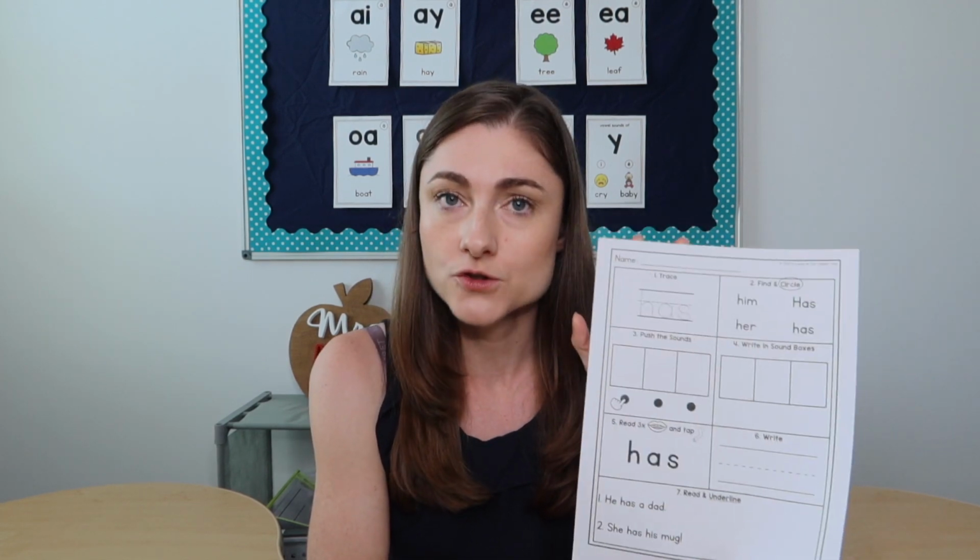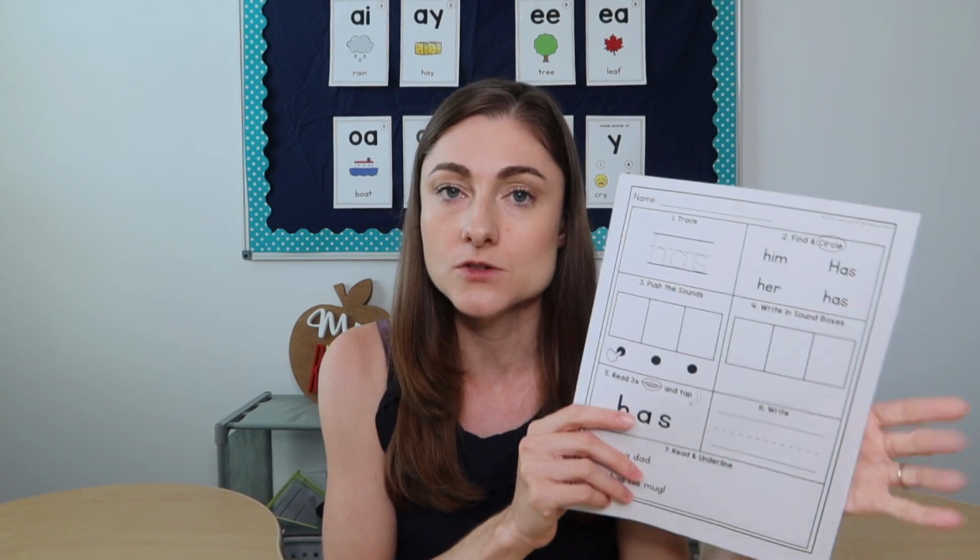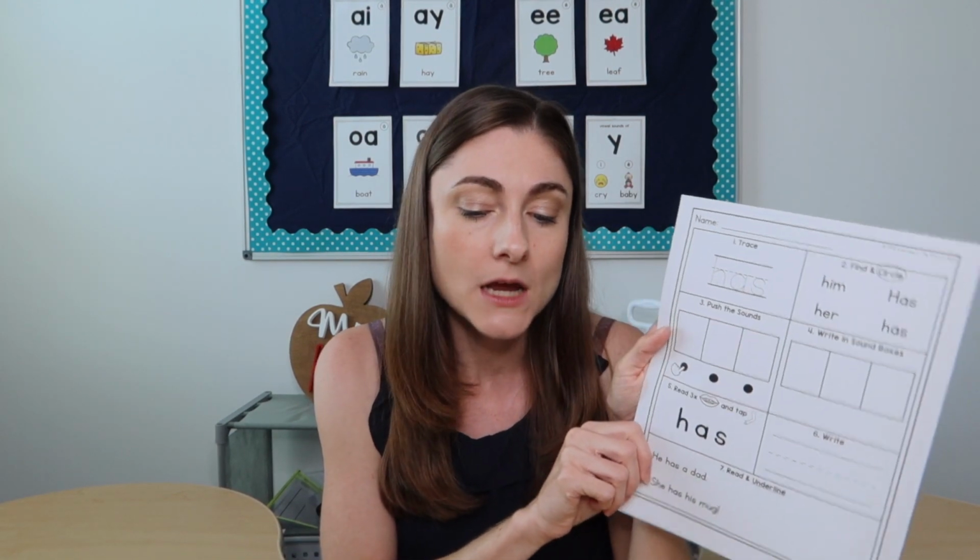This sheet would be used after you've done some instruction on the word. In your initial instruction, I'm not going to go too far in depth on this, but you want to be talking about what the word means, the letters in the word, and how the letters connect to the sounds. Then after you've had that initial introduction and conversation, you can have the kids do one of these sheets to practice.